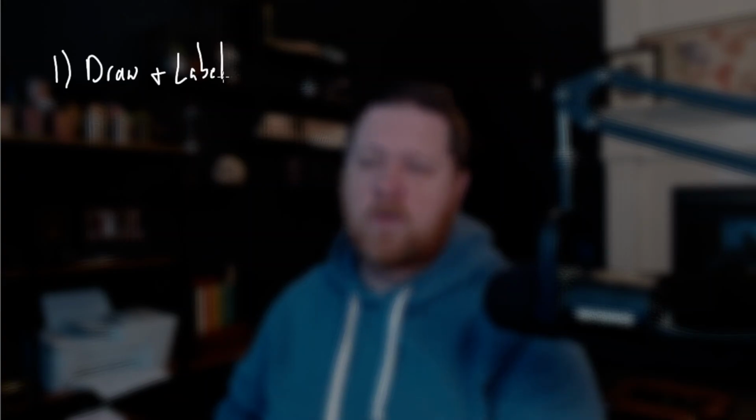So the first step of this normal distribution framework is that we are going to draw and label our graph. Now, this is a step that people always want to skip. So I'm going to write over here, draw and label graph always.